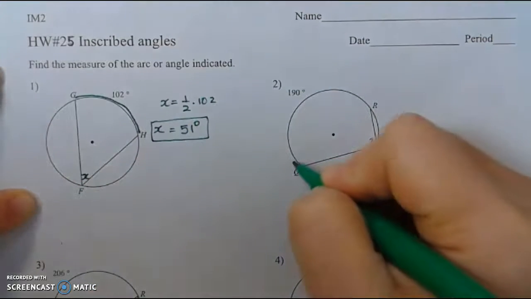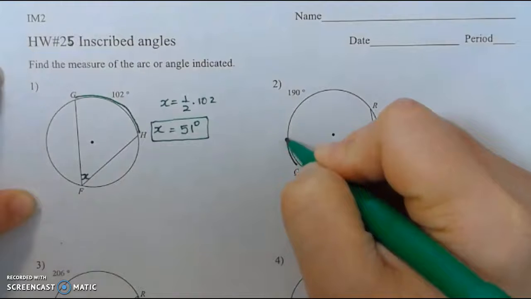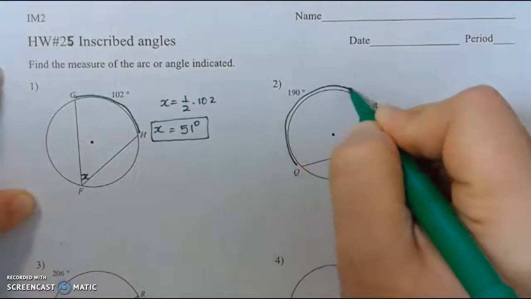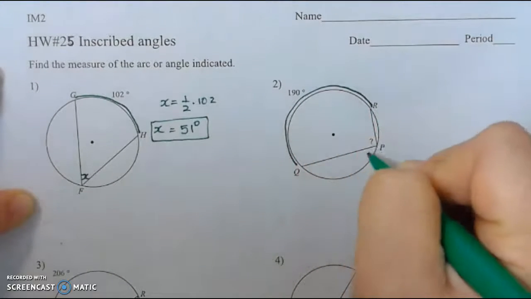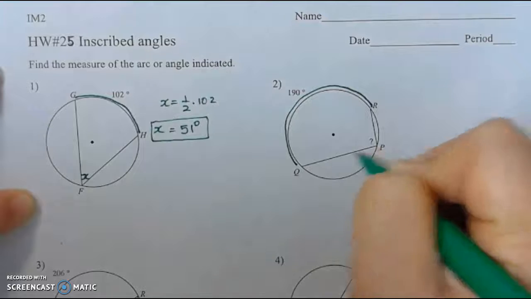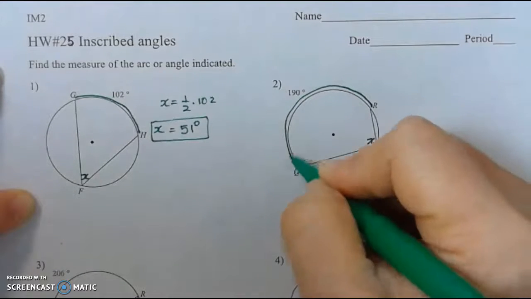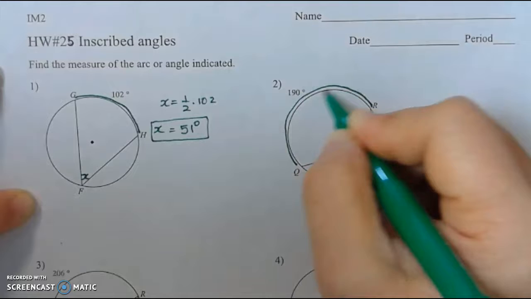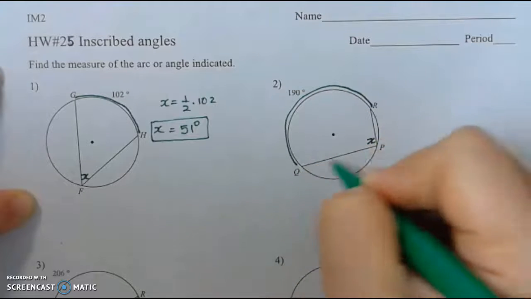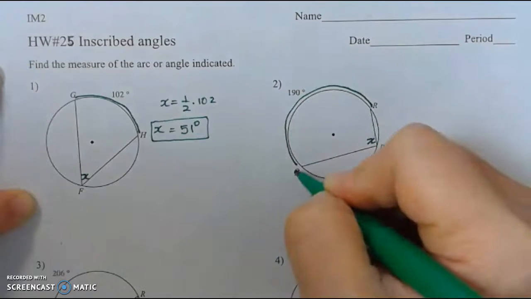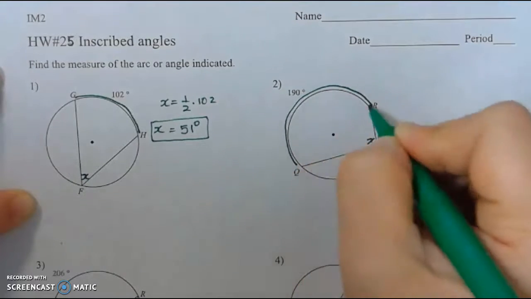What about this? This time we're given the arc measure here is 190 degrees. And remember, angle RPQ is going to be half the arc measure because this is an inscribed angle intercepted by arc QR.